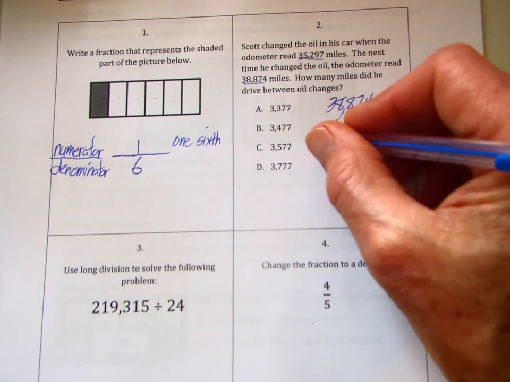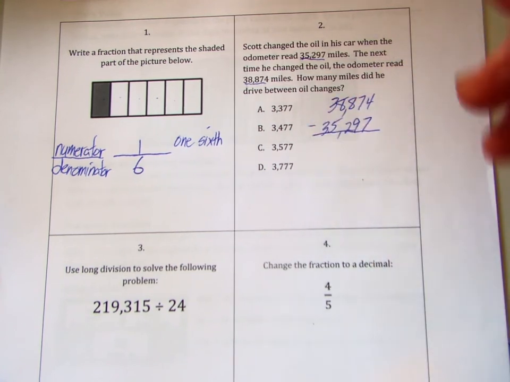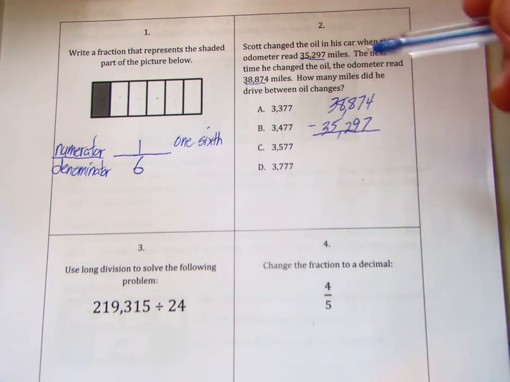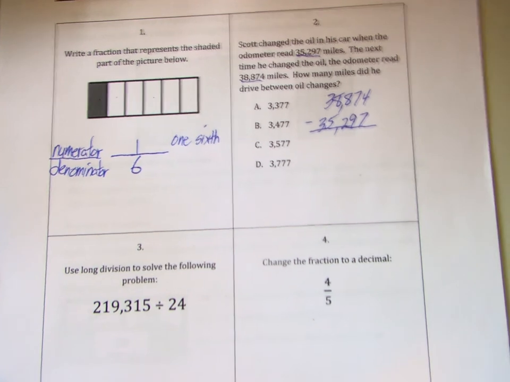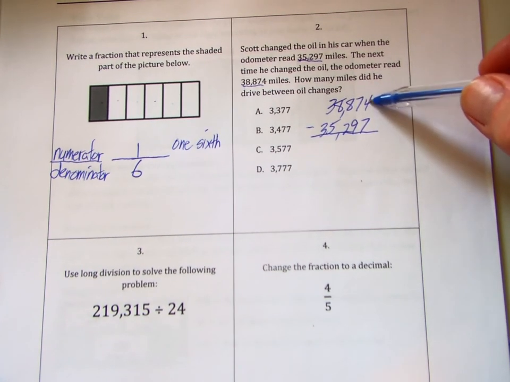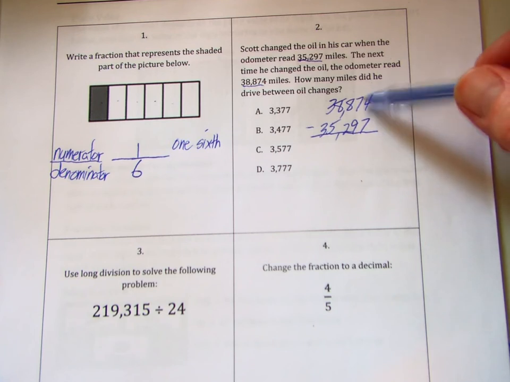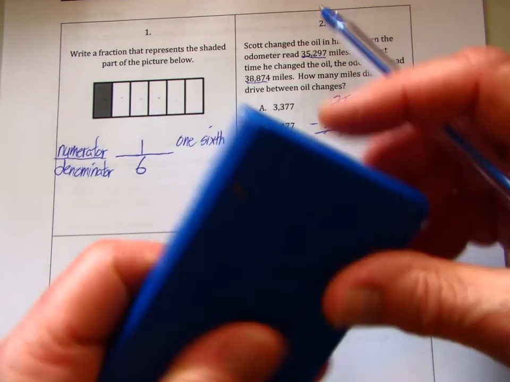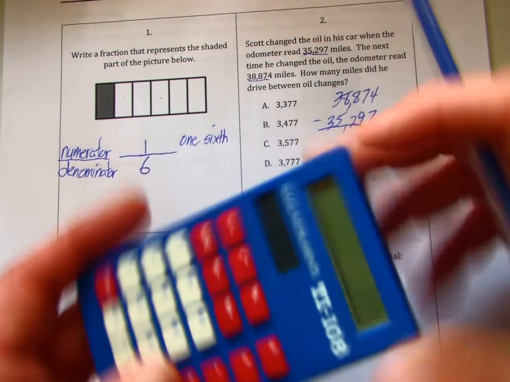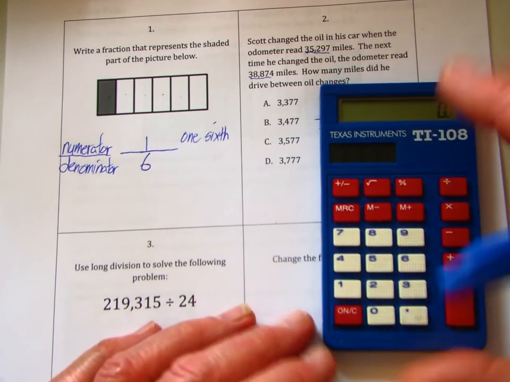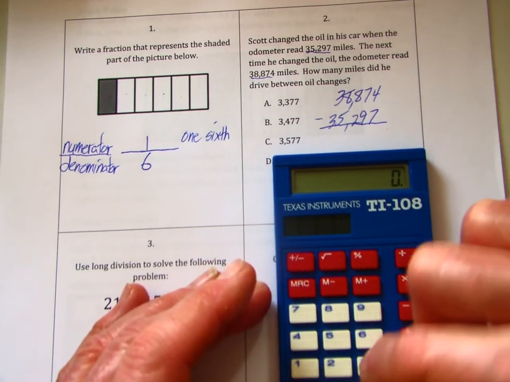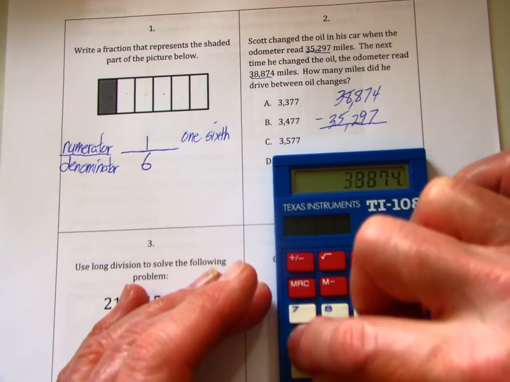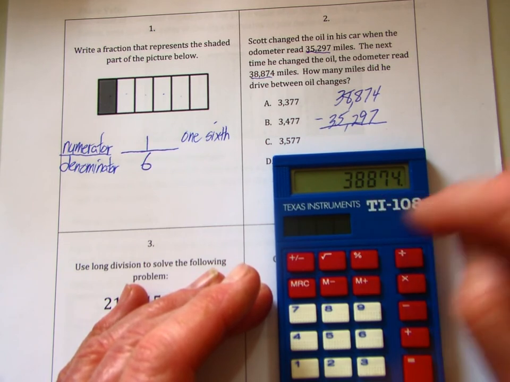35,297. Now, they used to have you do all the subtraction and multiplying and dividing by hand on the test. But now they let you use a calculator that comes on your computer. Okay, let's look at it. 4, take away 7. Well, I'll do it subtracting, but you can just use your calculator. I brought along a little calculator here. Let's see. So he finished with 38874. Always check to make sure you did it right.